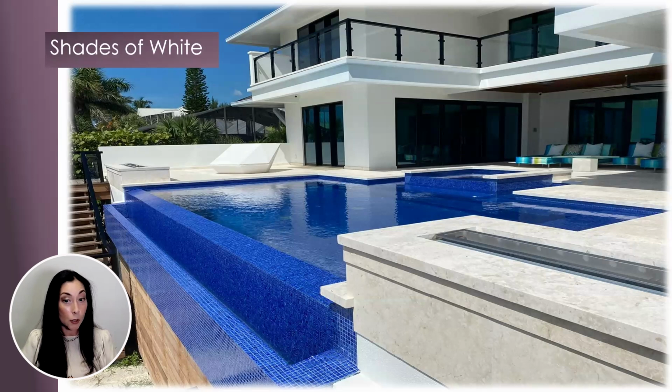It's a versatile choice that adds a touch of warmth or softness without straying too far from the classic white. Then you have ivory, and this shade of white is soft and creamy with a hint of yellow. It's warmer and more inviting than pure white, and often used to create a cozy and elegant feel.